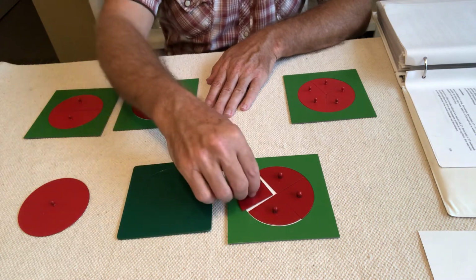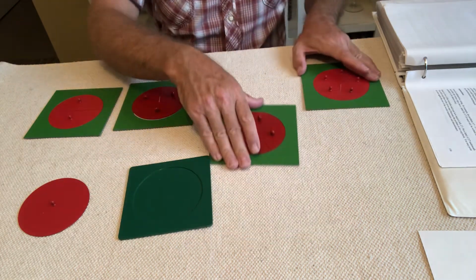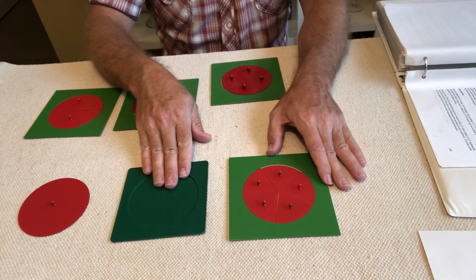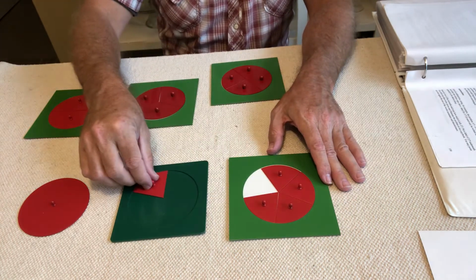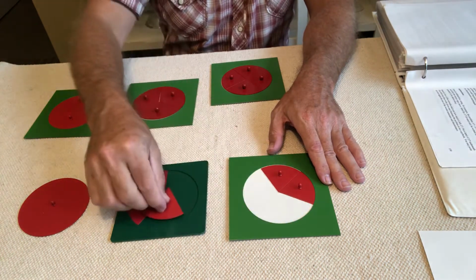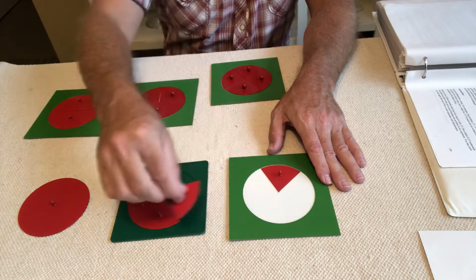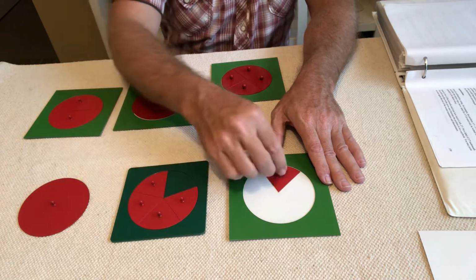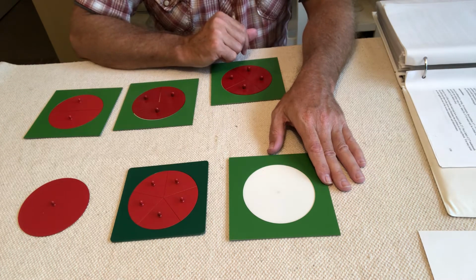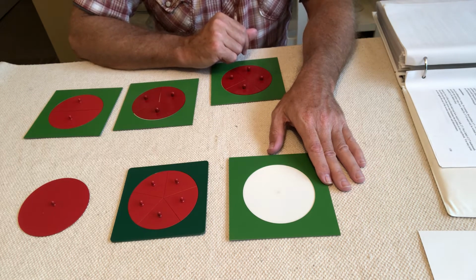I wonder if fifths will fit. This is 5/5. Perfect.